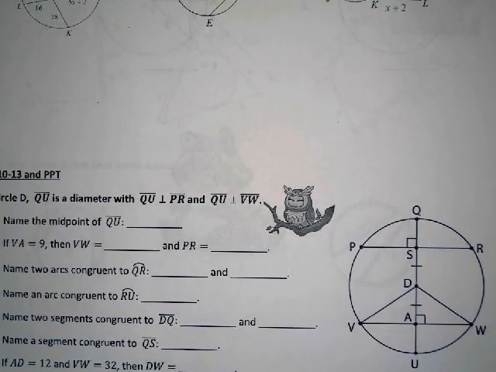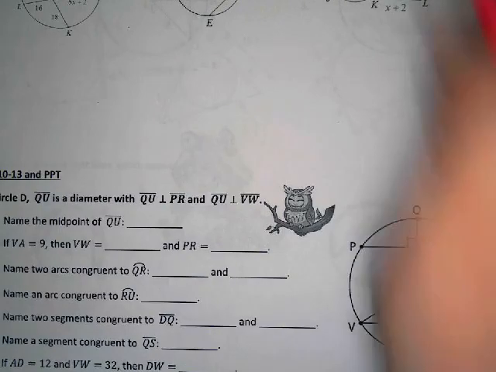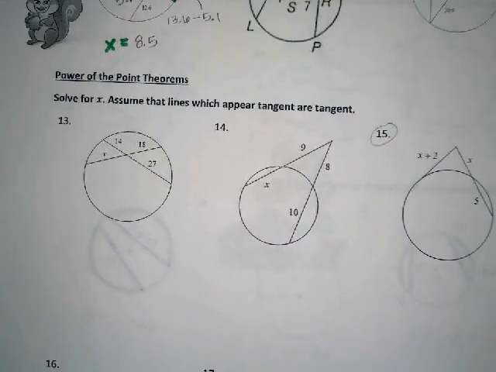Okay, so I'm going to give you guys some time to try 13 and 14, then we're going to do 15 together. All right, let's do number 15.